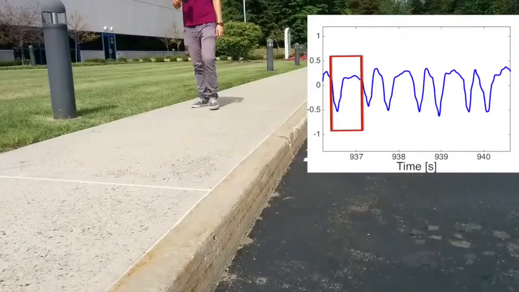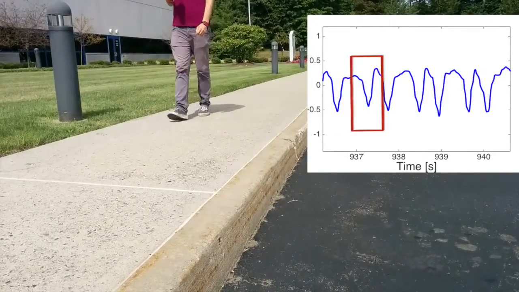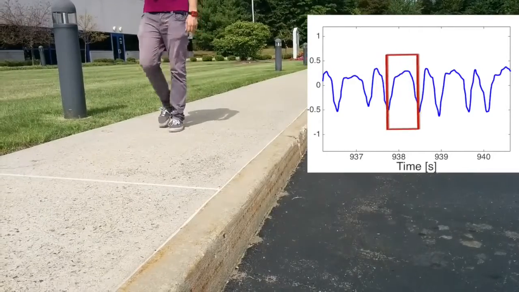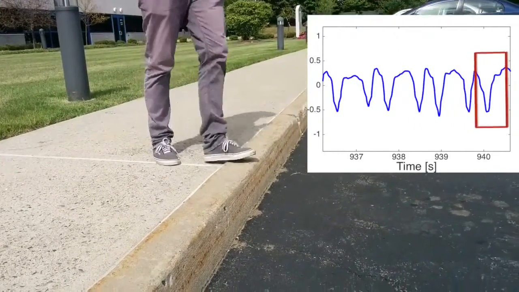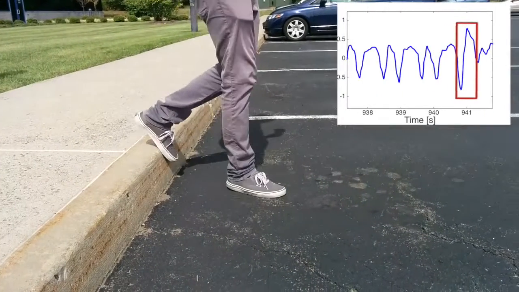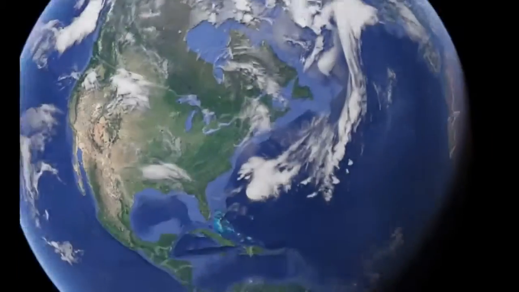Let's look at curb detection. As this person walks on the sidewalk, the accelerometer magnitude measured at each step does not vary much. But when he steps off the curb, the force on the foot exhibits a sharp peak as shown in the graph here. What happens in the real world?